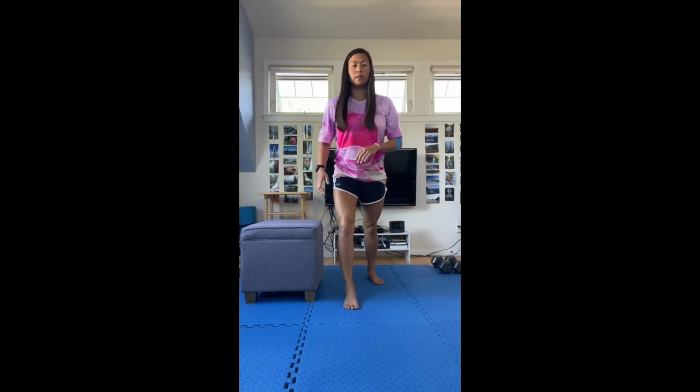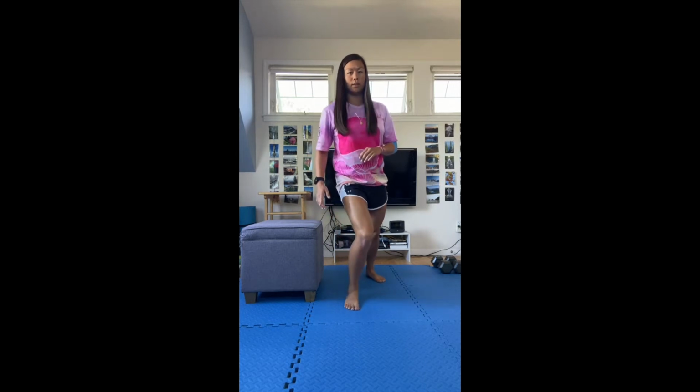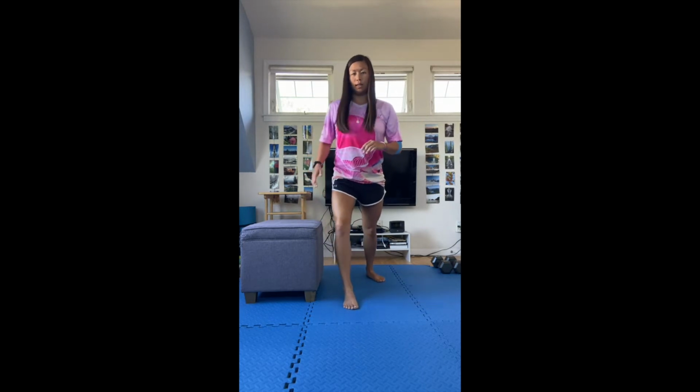And you can also go in all different directions. You can go straight forward, you can drive a little to the inside, a little to the outside. You might find one direction that's more limited than the others, so you can just focus on that direction. So this one, you want to do in a non-painful range, and pretty much as often as you can throughout the day, just to regain or maintain that mobility. So usually I recommend doing like 15 to 30 reps, like a lot of repetitions. You can do these up to every hour after you've had an ankle sprain, pretty much as often as possible, just to try to regain that motion.